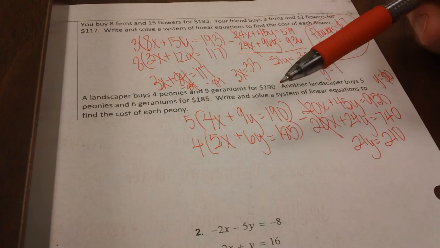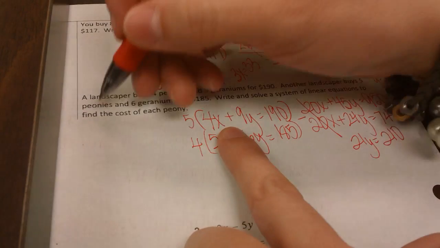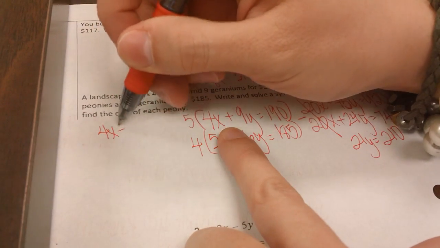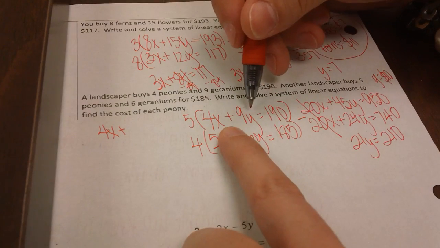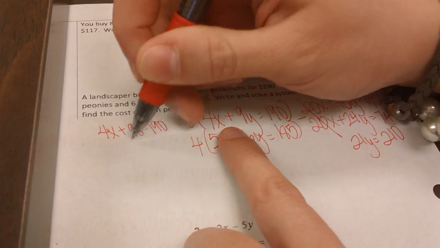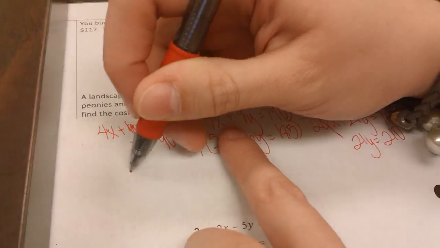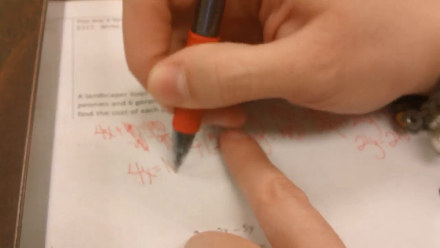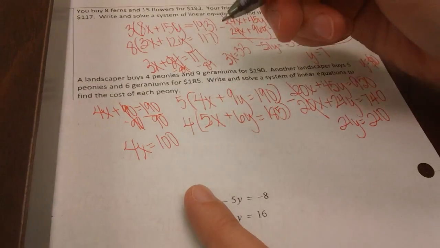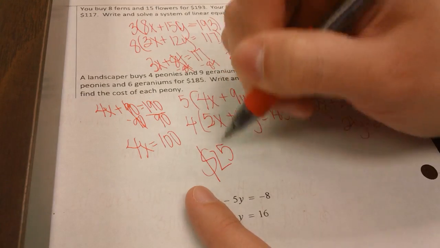But we want to know how much each peony is, so I'll fill that in here. 4x plus 10 times 9 is 90 equals 190. Subtract 90. I get 4x equals 100. So peonies are $25 each.